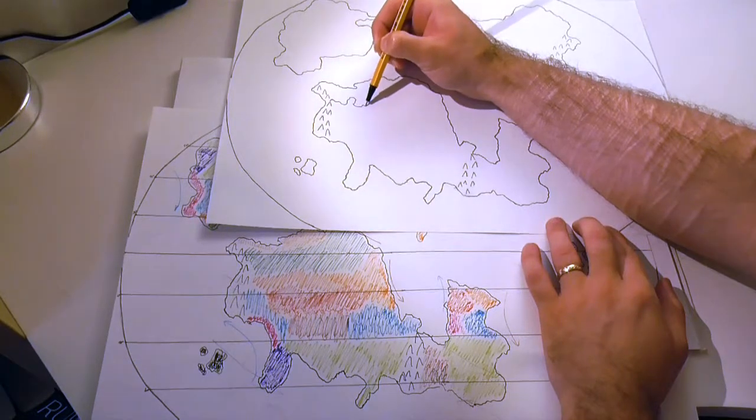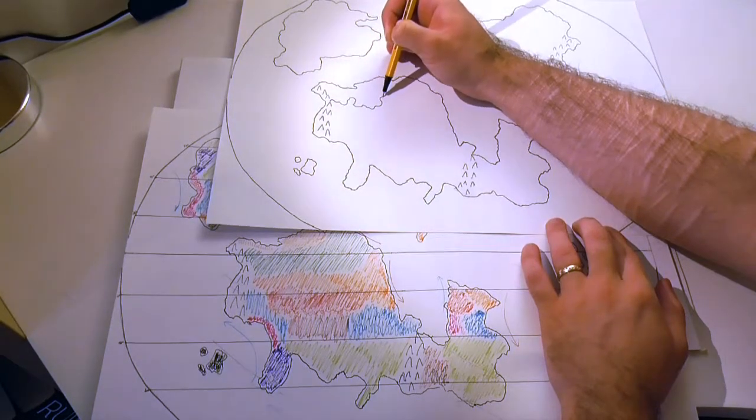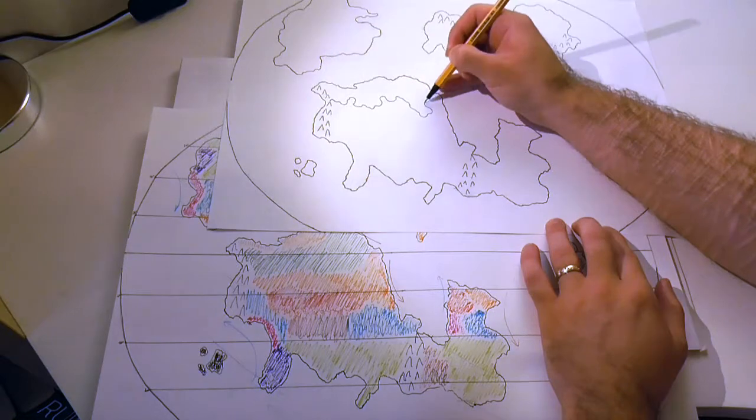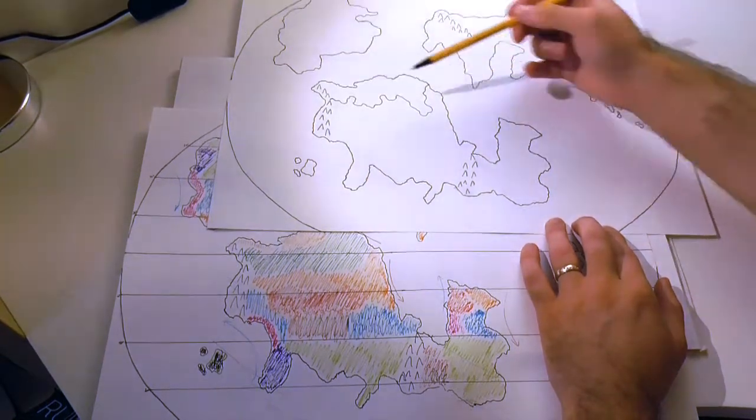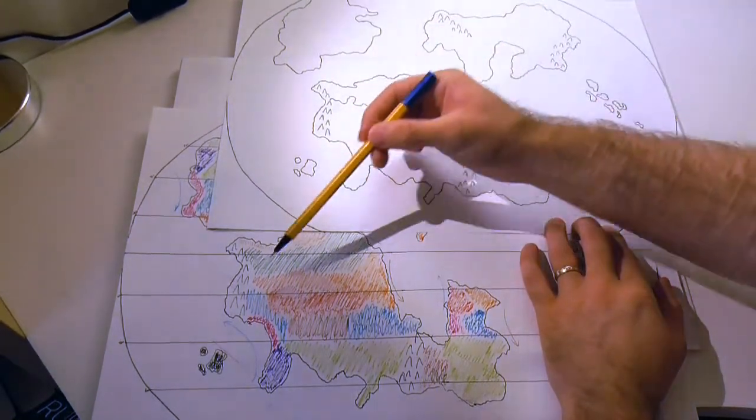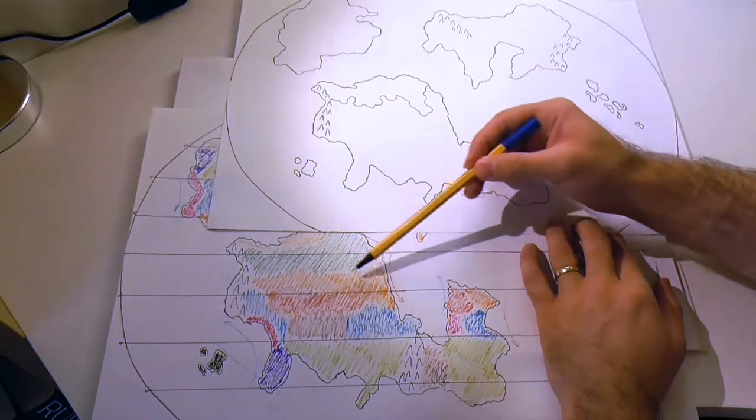And it goes a little bit like this, and whee! And ends up out there. And as you can see, this is going to go through like the rainforest and the Savannah here.